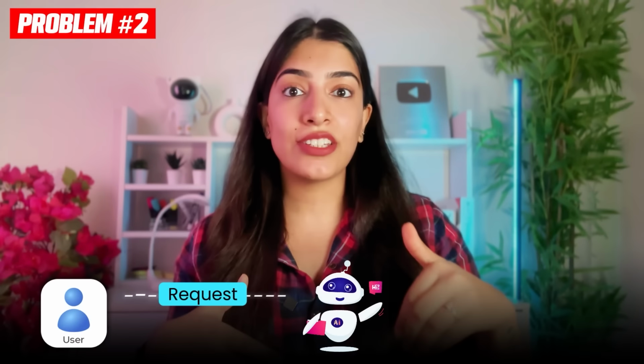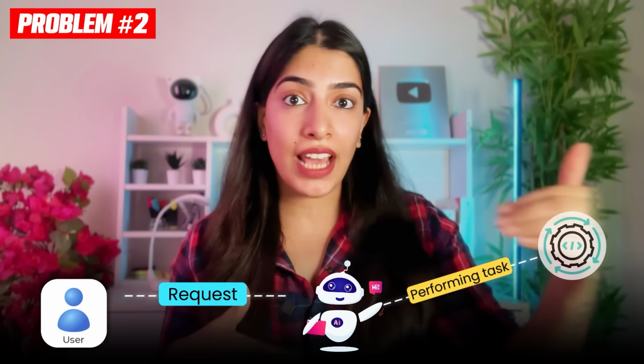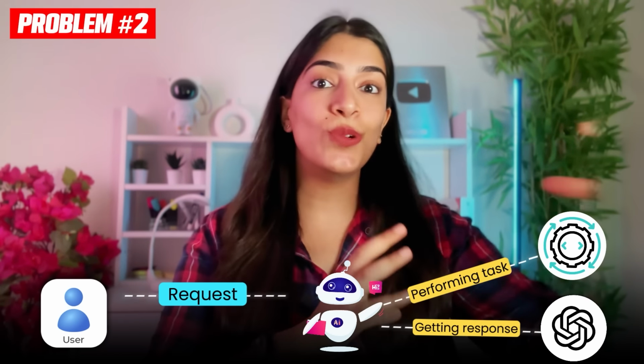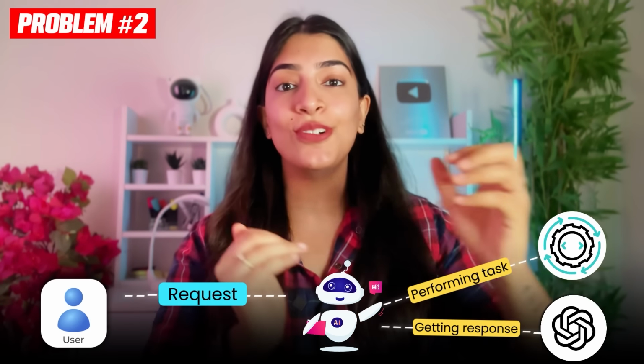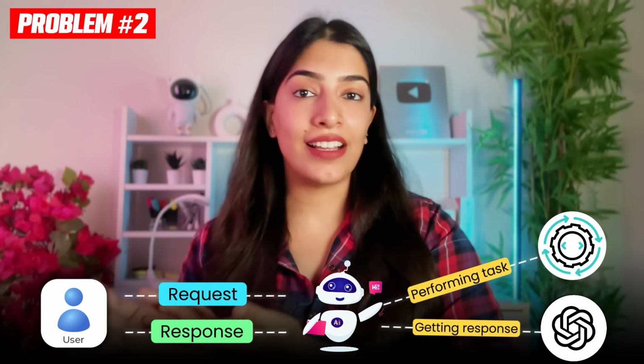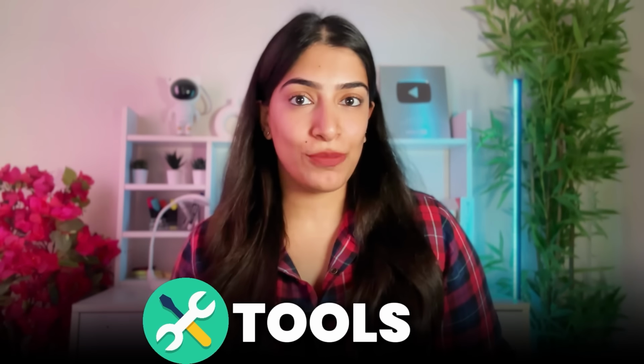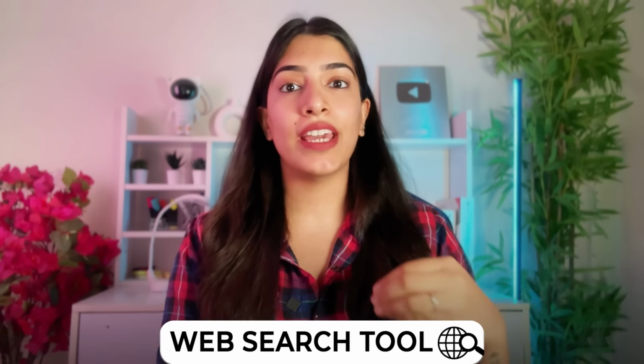So our applications should be able to perform some tasks along with getting the responses from the LLM, and then use this to help our user fulfill the task that the user wants, right? So how do we do that? That is how tools came into the picture. I know there might be some confusion right now. I will explain how tools work also. But let me just clarify a bit more. See, tools can be any tool. For example, we have a web search tool.